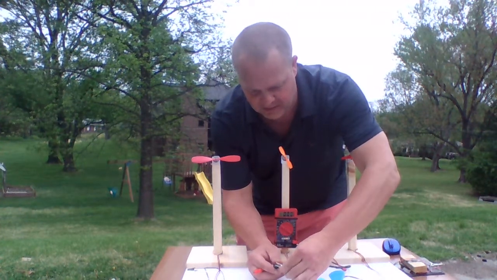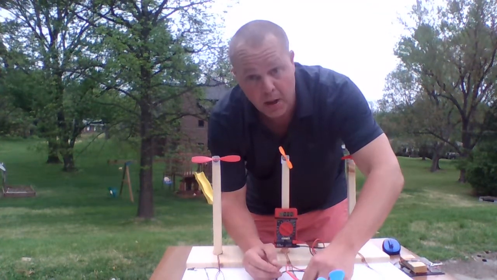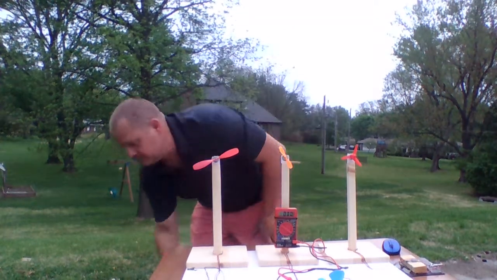I'm hooking this one up to the digital multimeter now. All right, we're hooked up. I'm going to come around the other side.